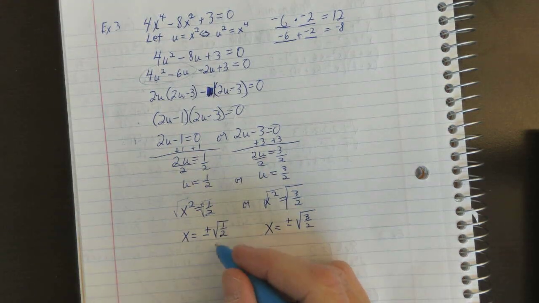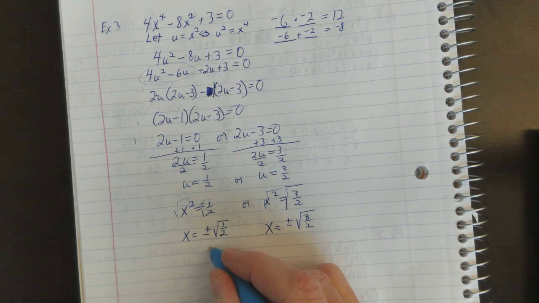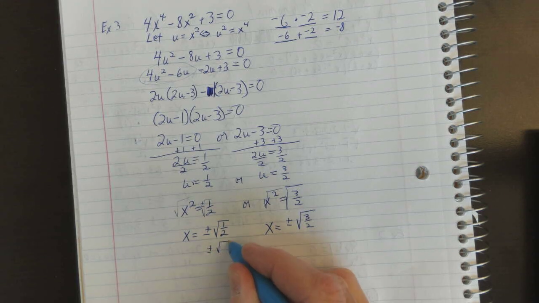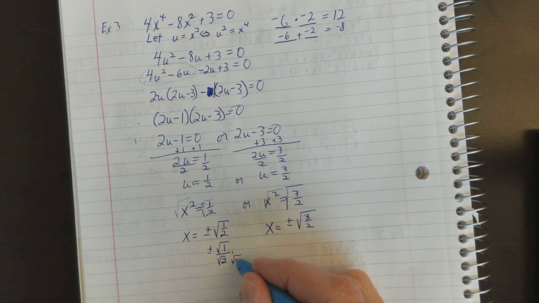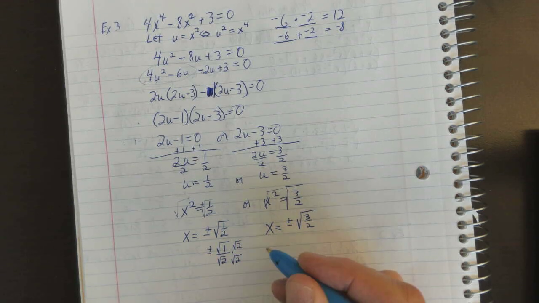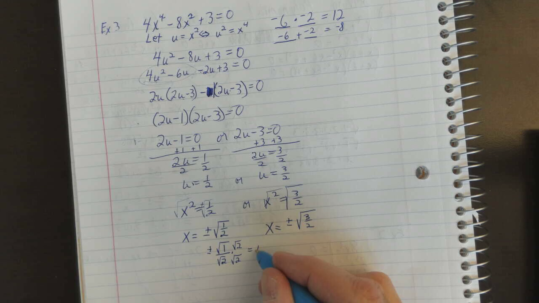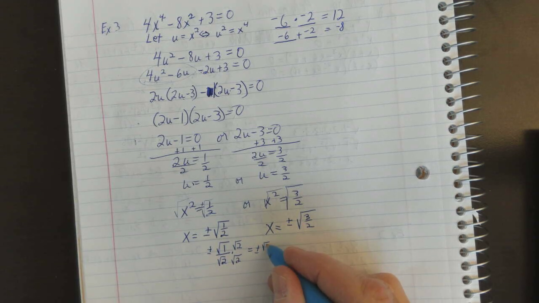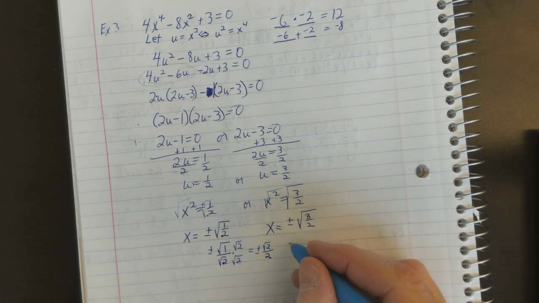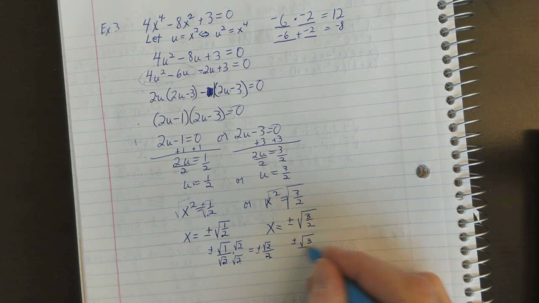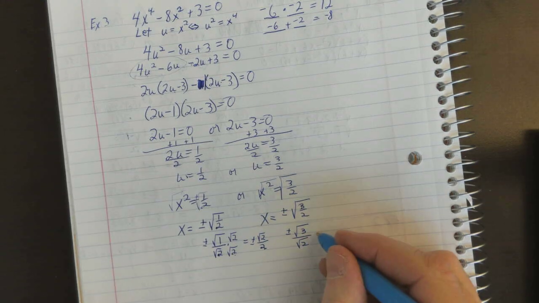All right, I'm going to simplify this a little bit. I got the square root of 1 over the square root of 2. I'm going to rationalize the denominator, and this is equal to plus or minus the square root of 2 over 2. Square root of 2 times square root of 2 is 2. And this one, plus or minus the square root of 3 over the square root of 2.